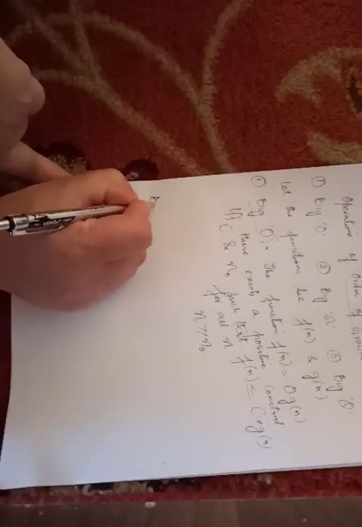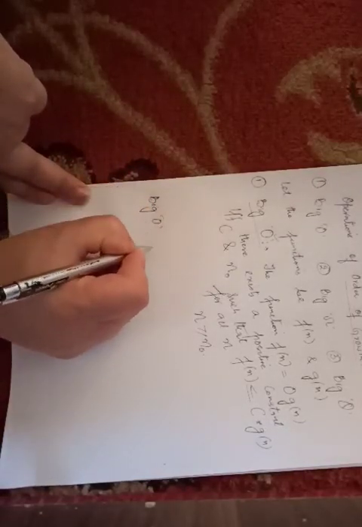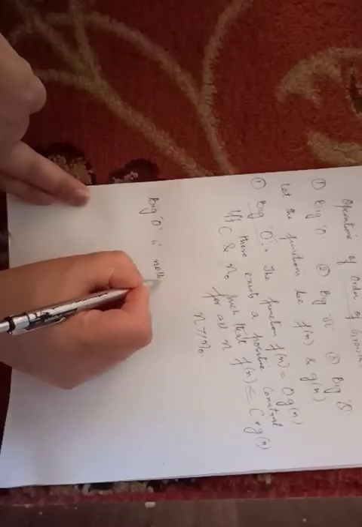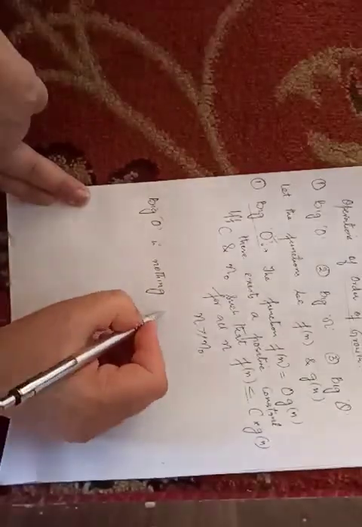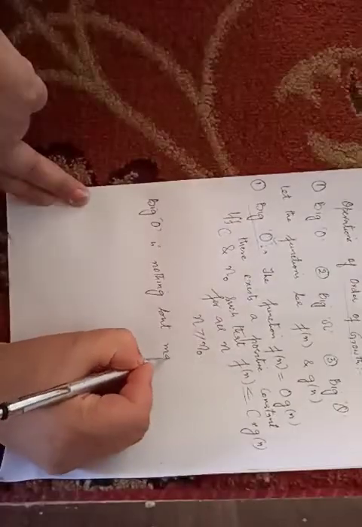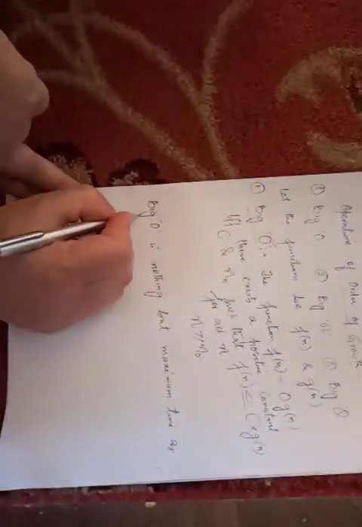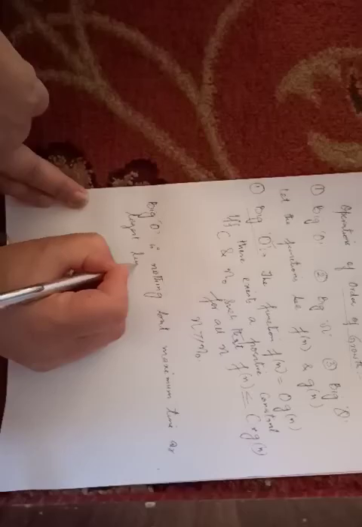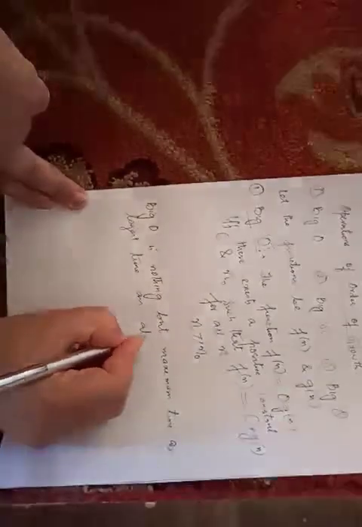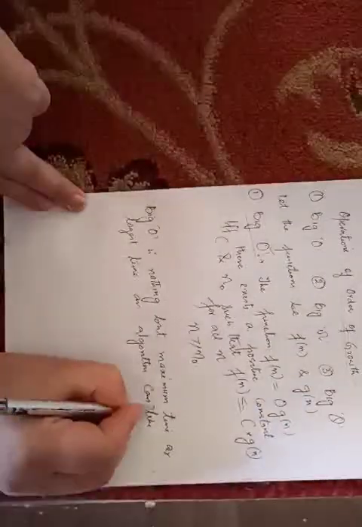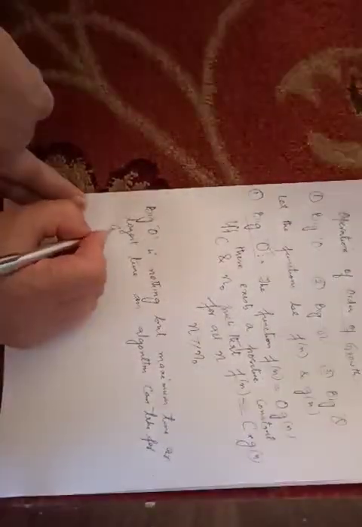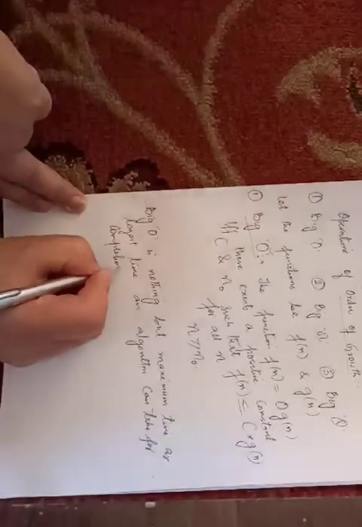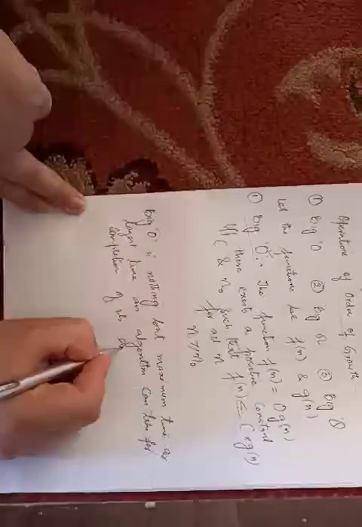According to me, big O is nothing but the maximum time, or the longest time an algorithm can take for completion of its execution. Isn't it easier?